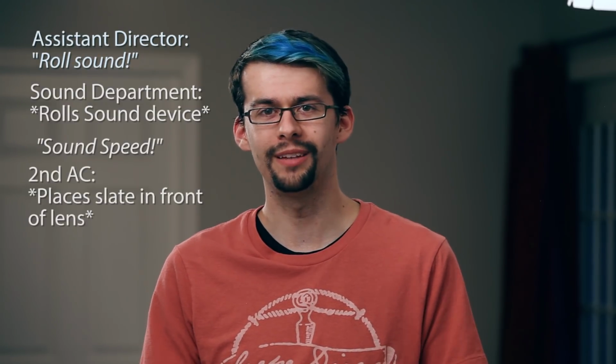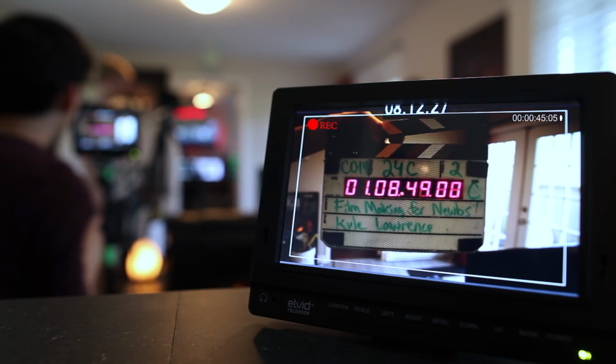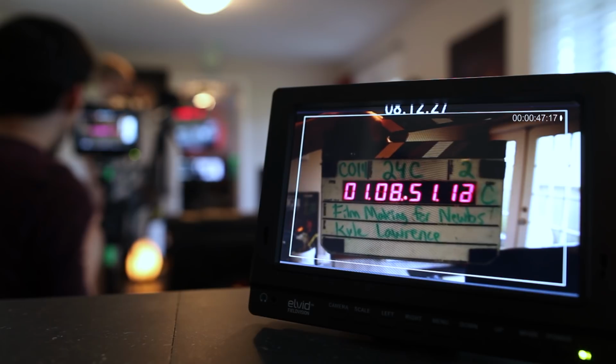When the assistant director calls roll sound, that is the sound department's cue, and only the sound department's cue, to roll their sound recording device. Once sound is rolling, they call out sound speed. When the second assistant camera hears sound speed, that is the second assistant camera's cue to place the slate in front of the lens. Once the slate is properly placed in front of the lens, that becomes the first assistant's cue to roll the camera. Once the camera is rolling, the first AC tells the second AC to slap it. When the second AC hears that, you state the slate information, the scene and take only, followed by A mark, mark, B mark, and then you clap it.